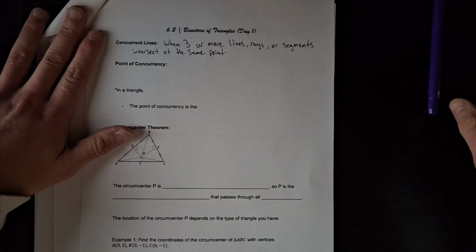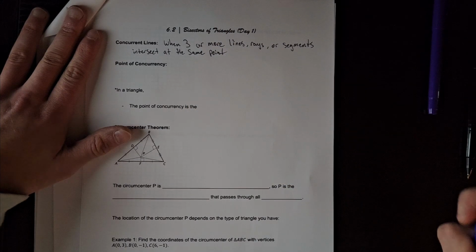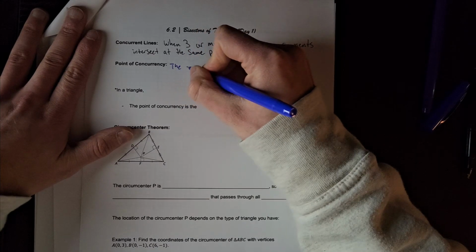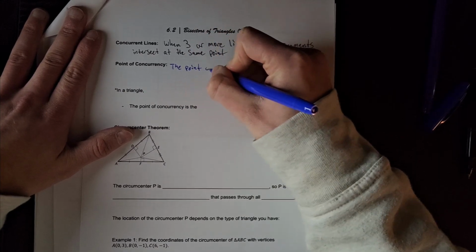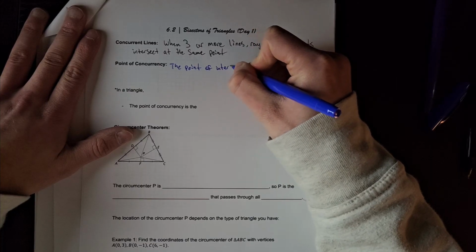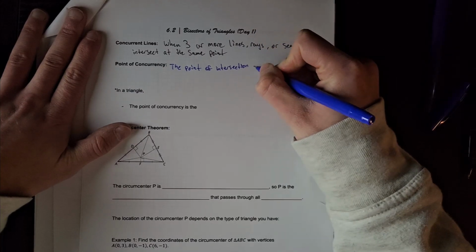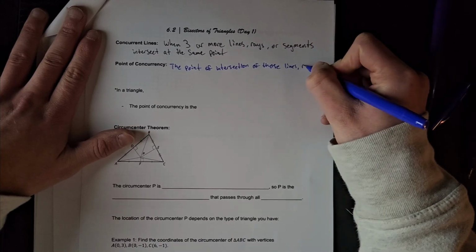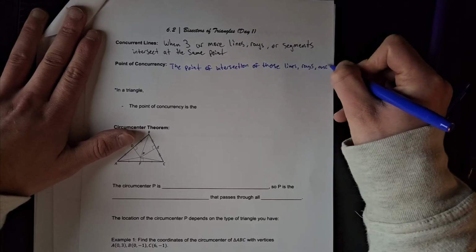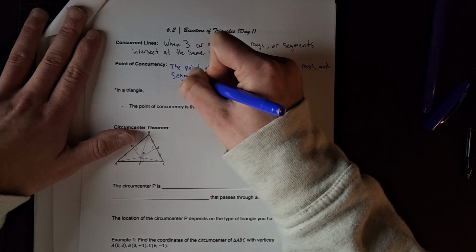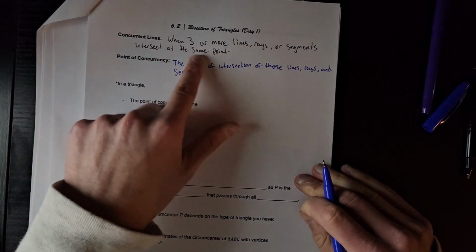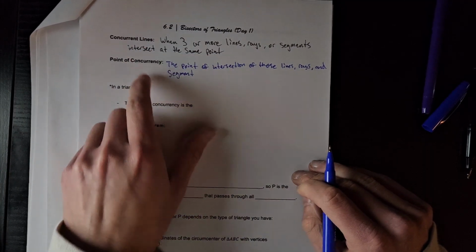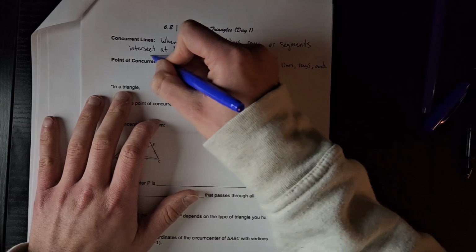The point in which they intersect is called the point of concurrency. So it is the point of intersection of those lines, rays, and segments. So when these concurrent lines all intersect at that same point, this point is called the point of concurrency.